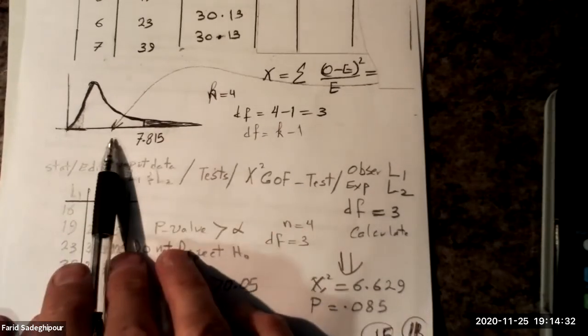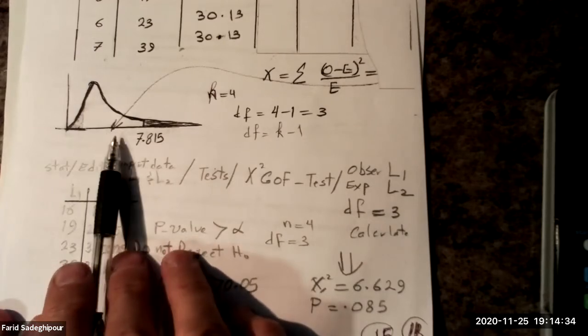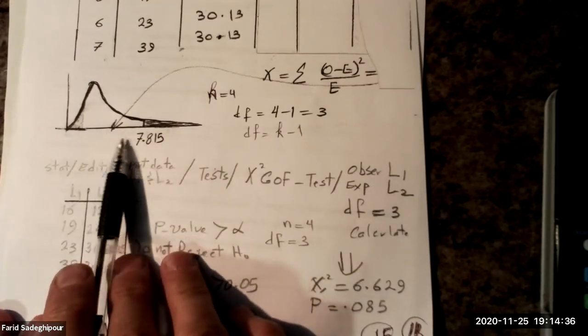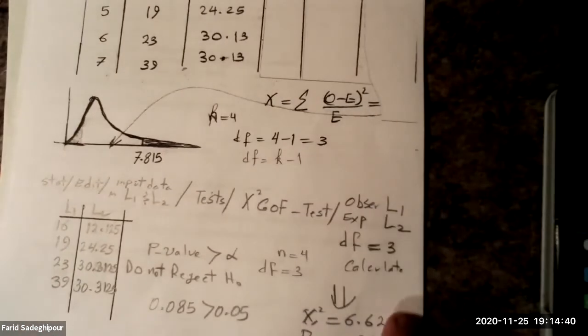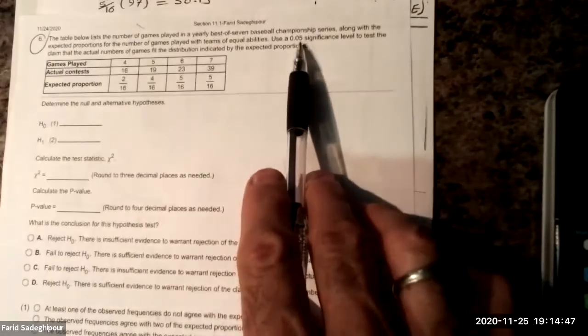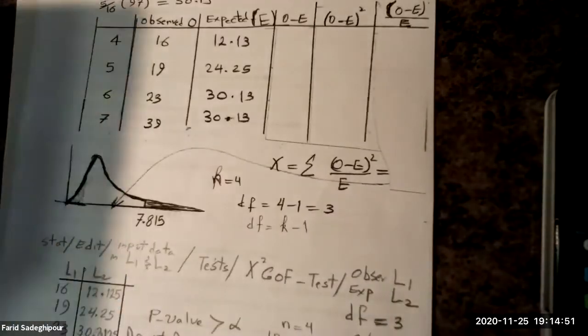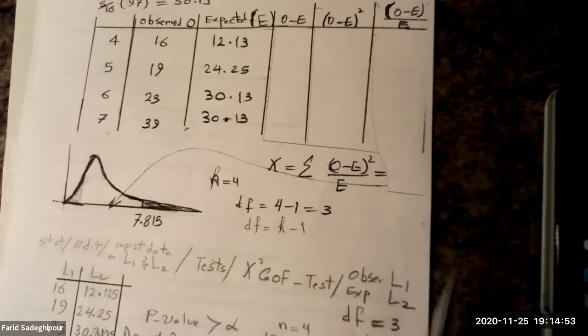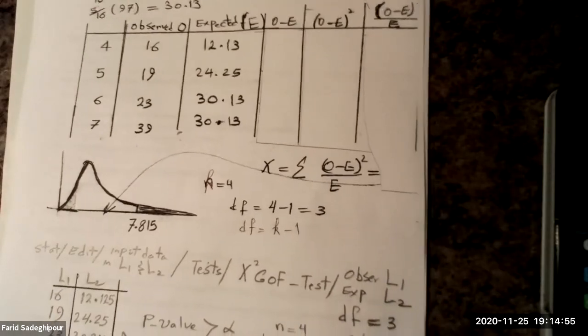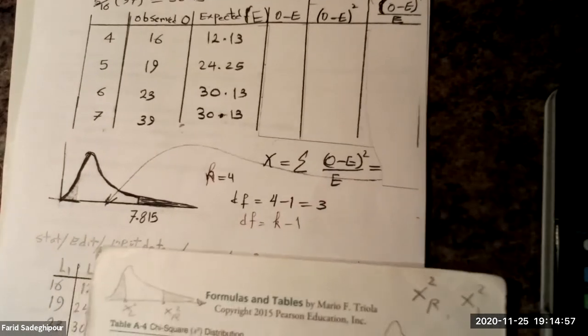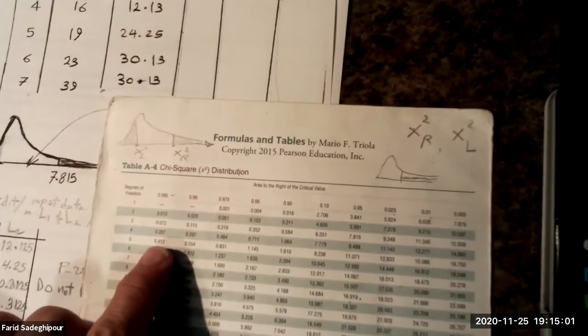Now, how do I calculate the one for the graph? The graph alpha is given in the problem. Let's see what the given alpha is. Alpha is 0.05. Okay. And DF is K minus 1, which is 3. So you go to 3 and 0.05, 3 and 0.05.